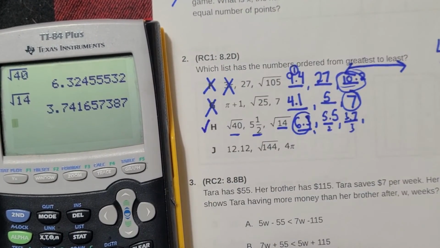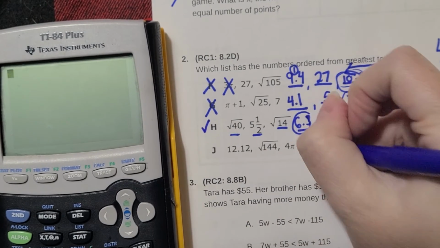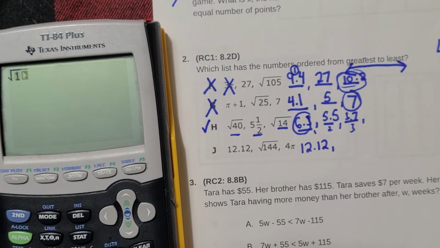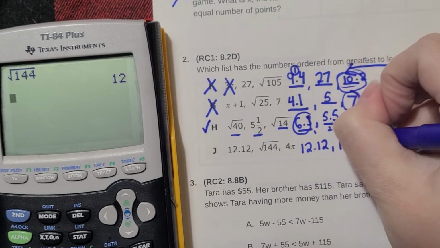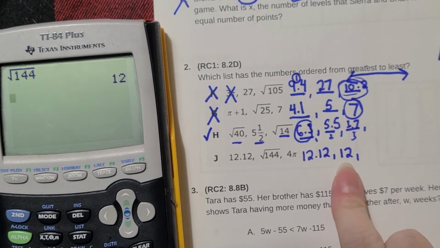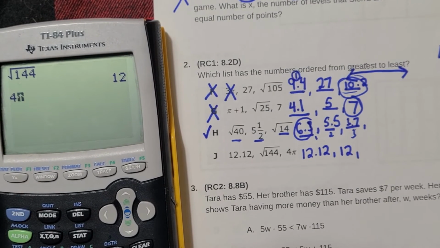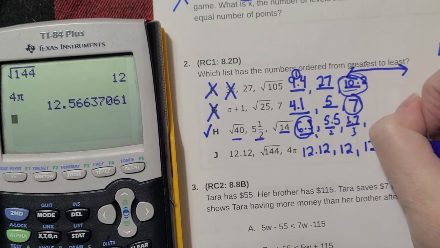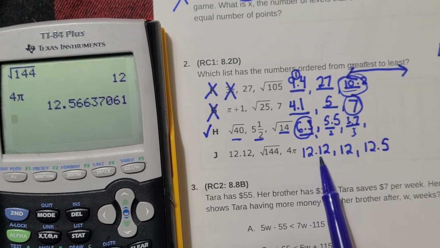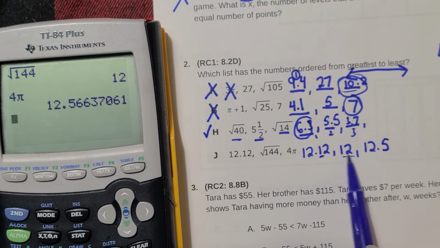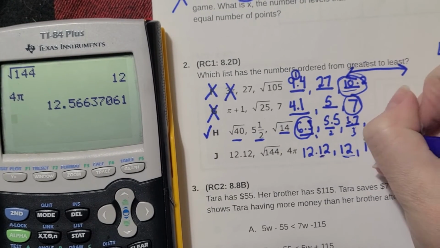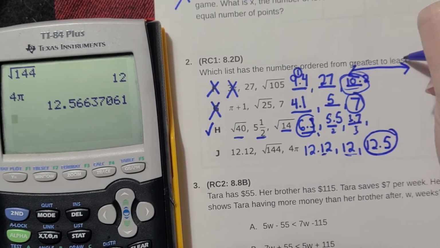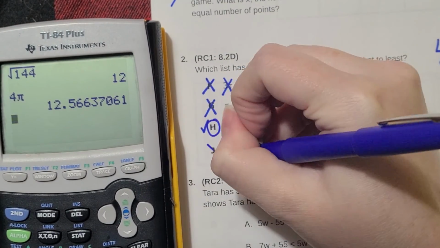It's probably H, but I'm going to check J just in case I did something wrong. The last one, 12.12. The square root of 144 is 12. Okay, 12.12 is greater than 12. So far so good. And then 4 pi, 4 times pi is 12.5. Okay, 12.12 and 12 are both smaller than 12.5, okay? So the only one that starts with the greatest and ends with the least is going to be H, all right?